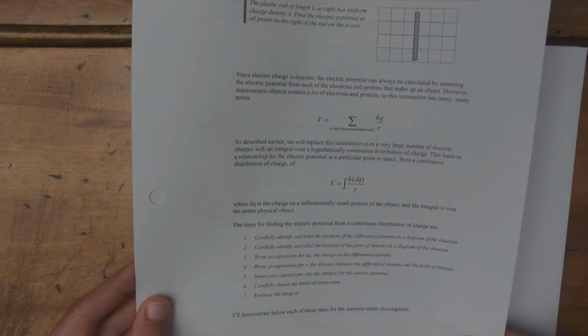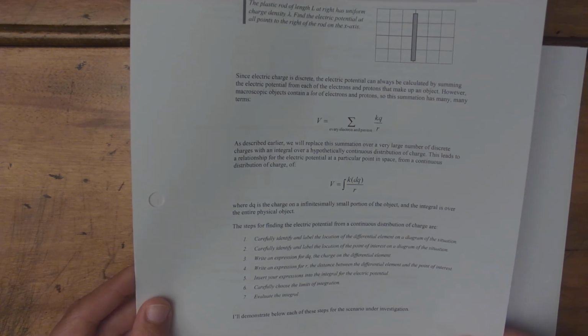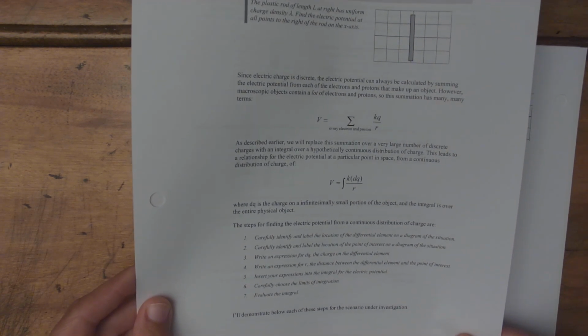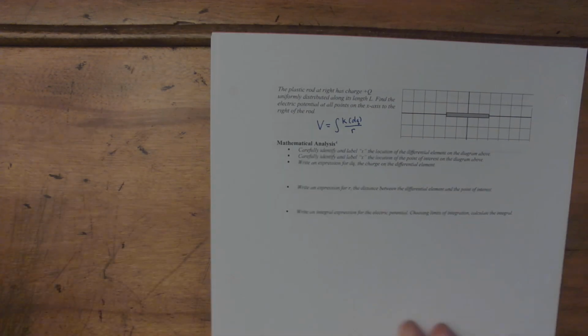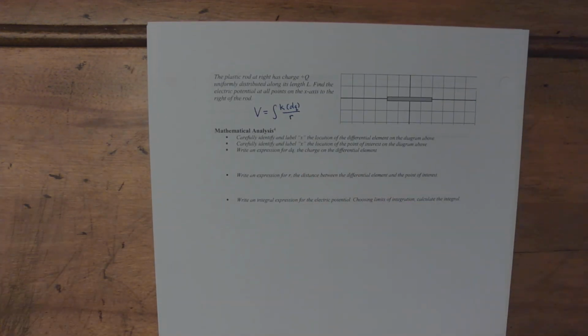the potential. They give us 7 steps for successfully solving the electric potential from a continuous charge distribution on page 7, but fortunately they also give us those steps on page 38, so we will just follow along, and it shouldn't be that bad because it's very similar to what we did for the electric field.